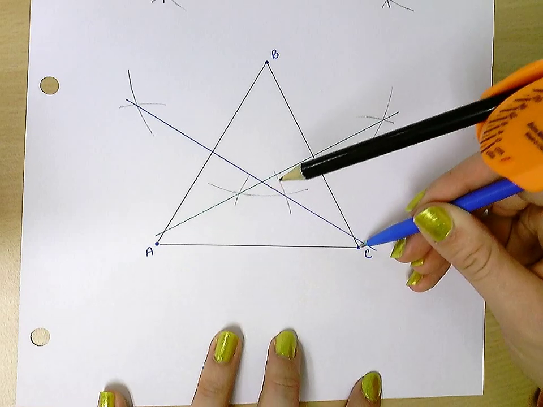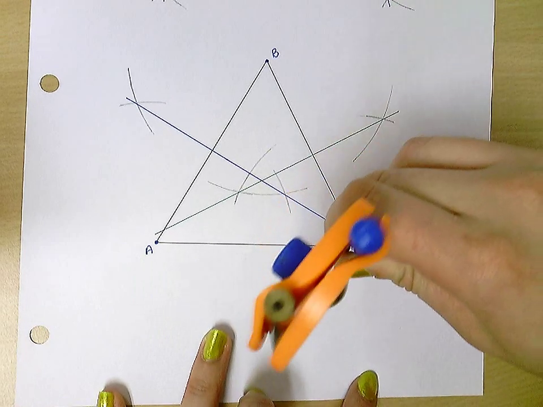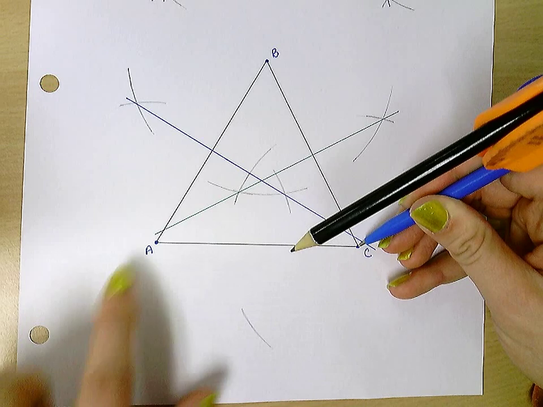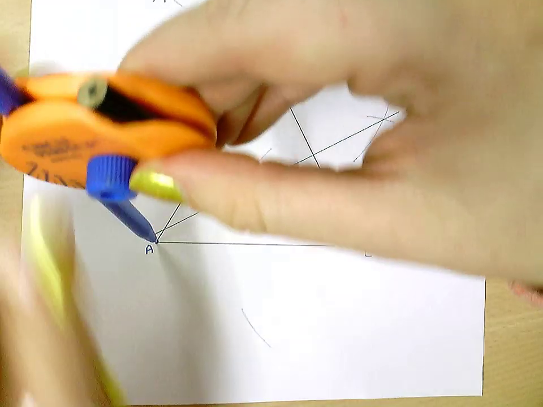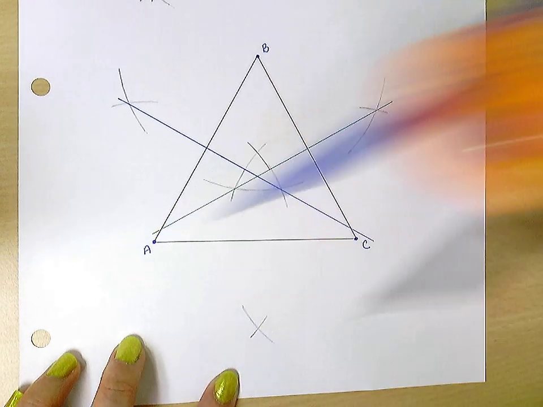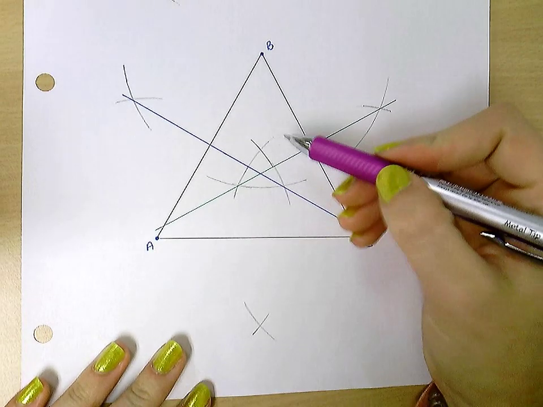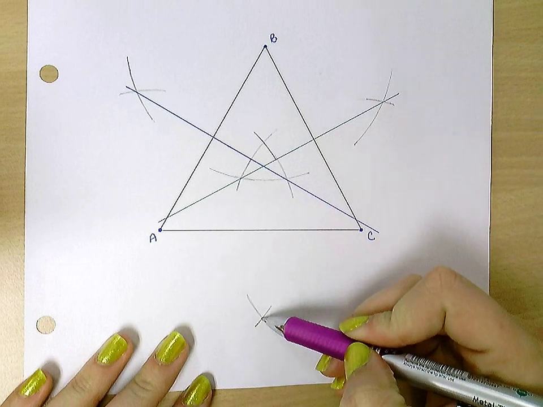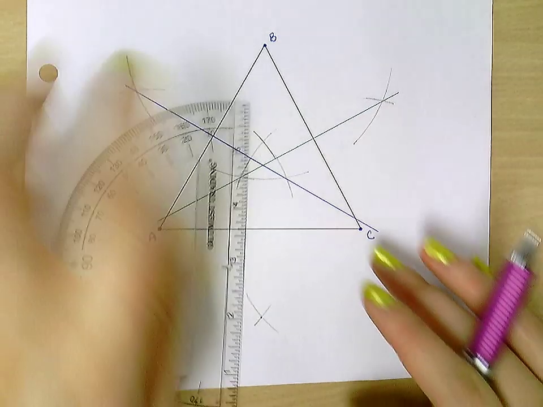Segment AC. So from point C, I have this partial dash inside my triangle and outside. Same thing from point A. We need it on the inside and the outside. Okay, and then I can connect those intersection points. So this one right here and this one out here. So you should always have one on the inside and one on the outside of that triangle.